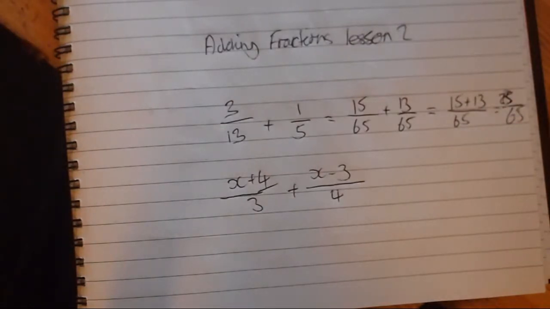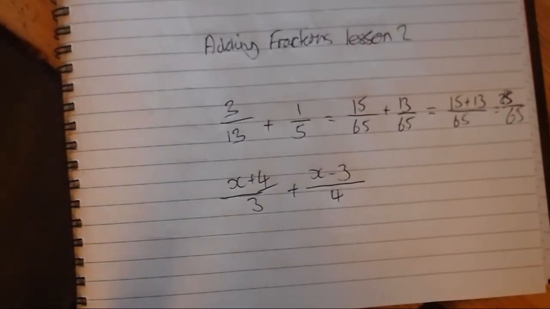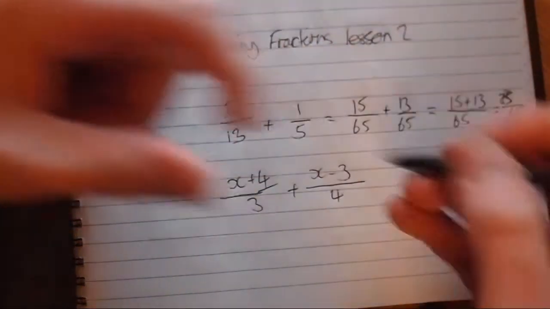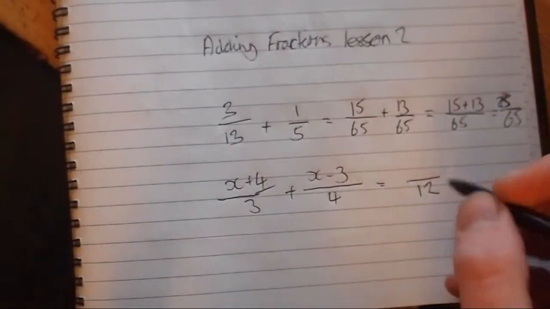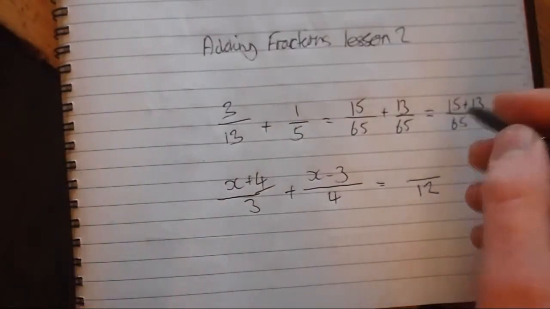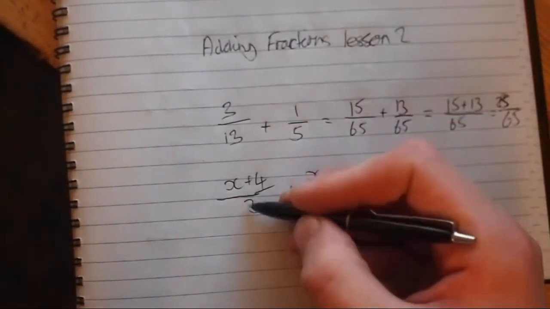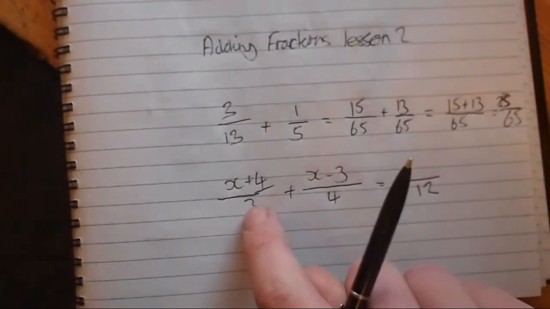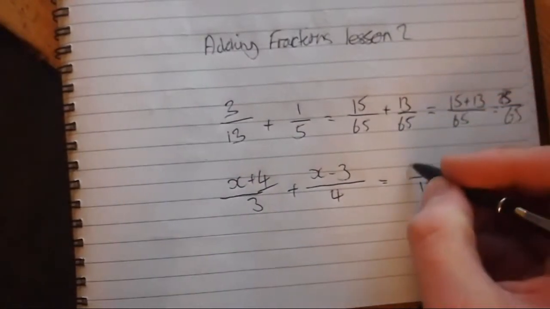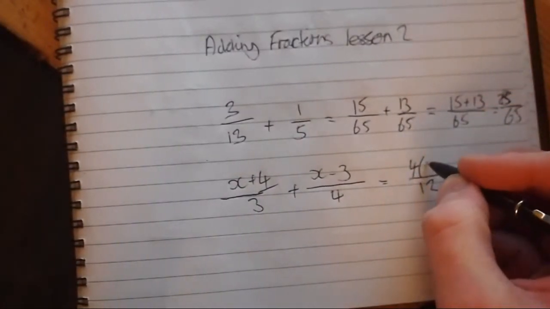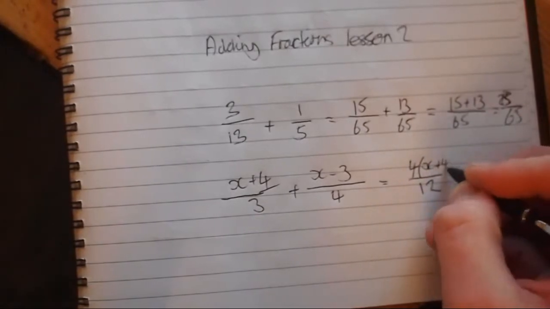So, first of all, we use the same method as this one. Well, first of all, we have to multiply the denominators. There are no factors which fit into both 3 and 4. So, 3 times 4 is 12. And we're just going to write it as a single fraction, like this here. So now on this side here, how did we get this to 12? Well, we multiplied it by 4. So we're going to have to multiply the x plus 4 as well by 4. So 4 multiplied by x plus 4.